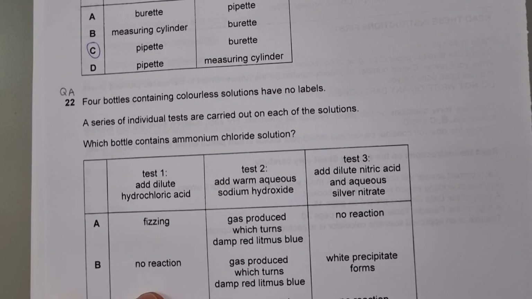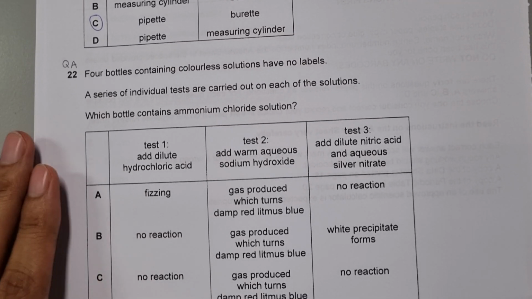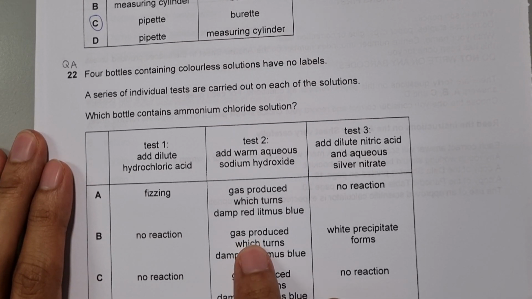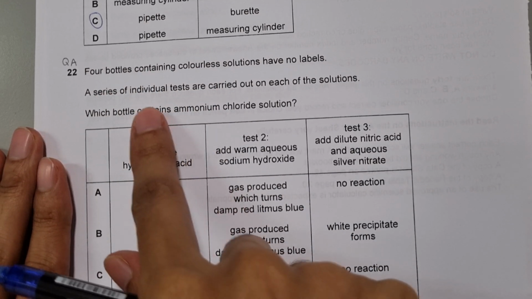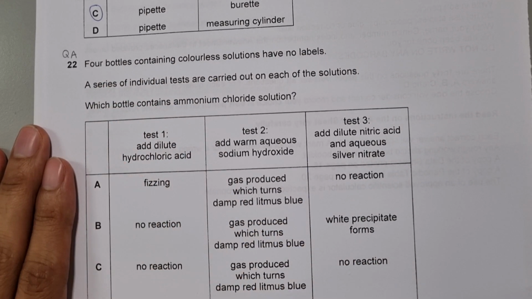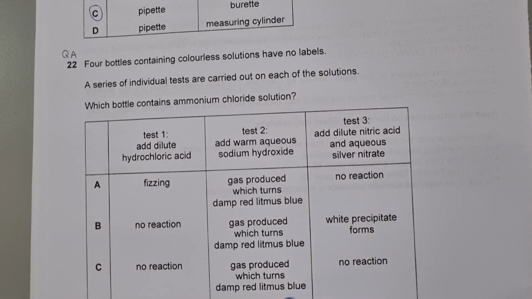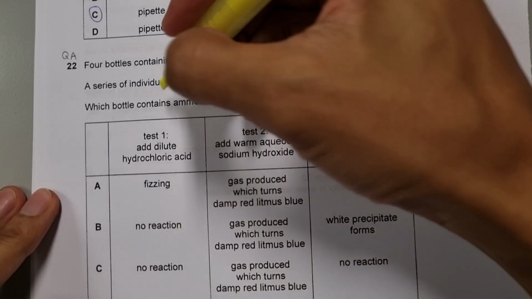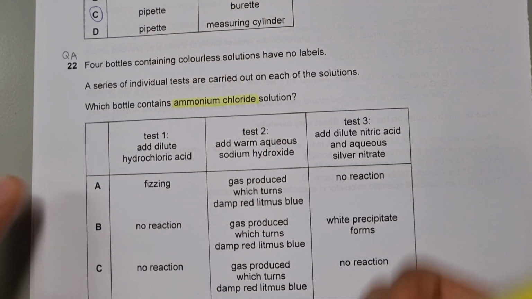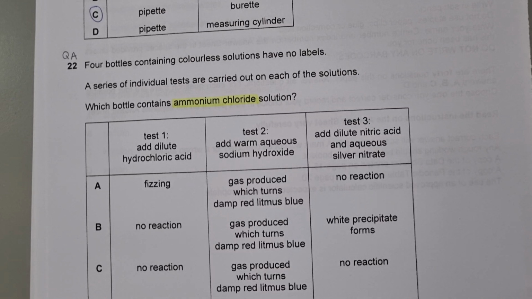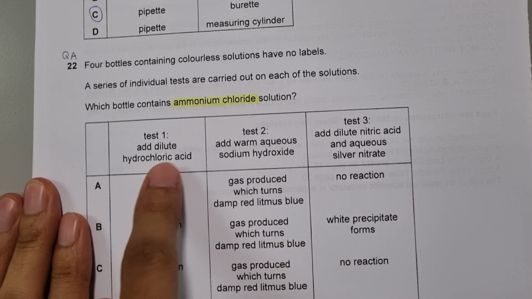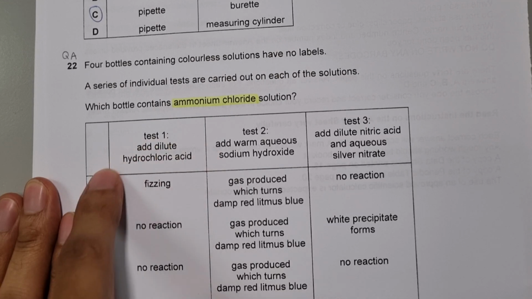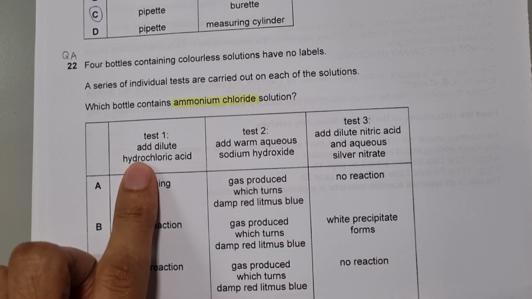Next we have a QA question. Alright, so we have various tests using 4 bottles, A to D. But what we have is ammonium chloride. Now which one is ammonium chloride? Testing for dilute hydrochloric acid.